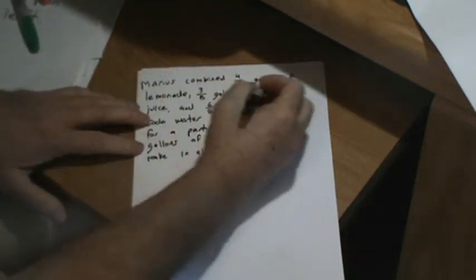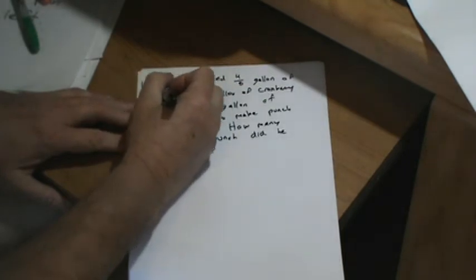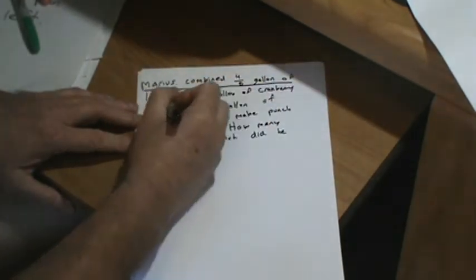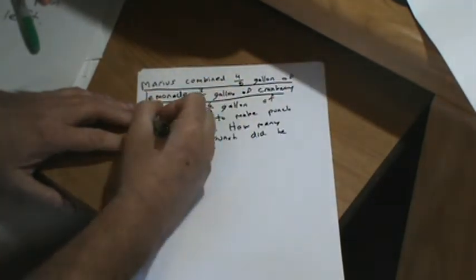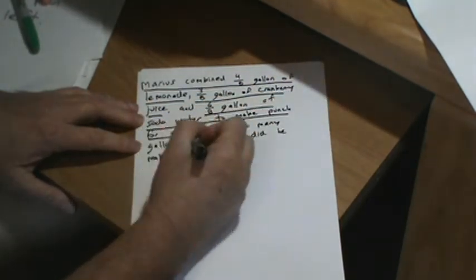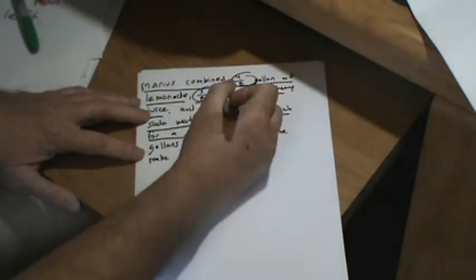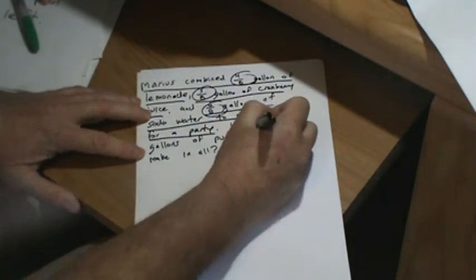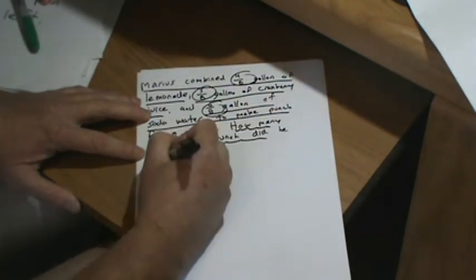All right, let's read our last one. Marius combined 4/8 gallon of lemonade, yum, 3/8 gallon of cranberry juice, yum, 6/8 gallon of soda water to make some punch for a party. These are all the things we know. And I'm going to do some circling, and I think I'll just circle these in black. 4/8, 3/8, and 6/8. The question is, how many gallons of punch did he make in all?